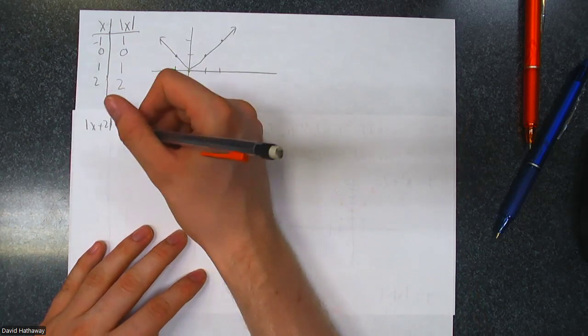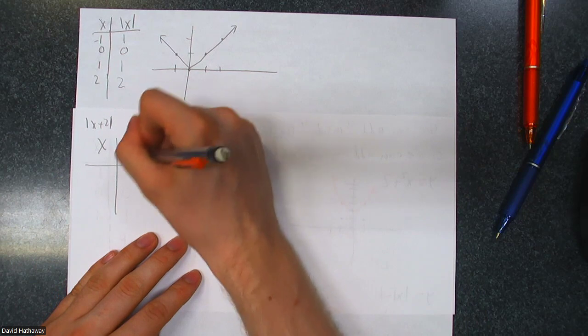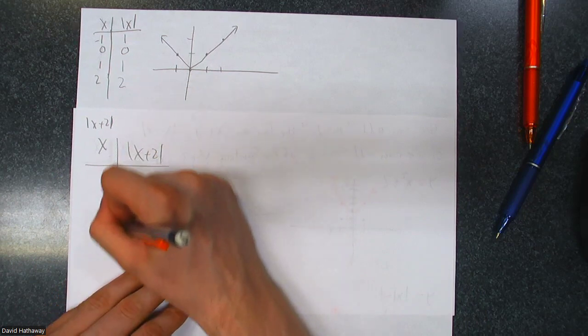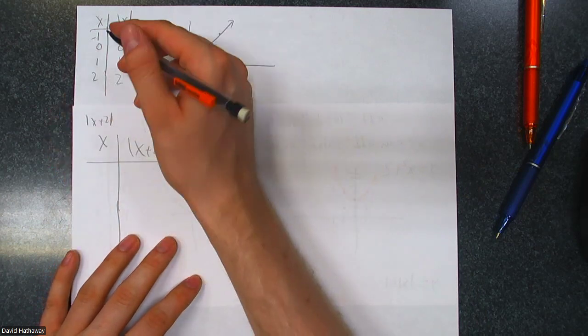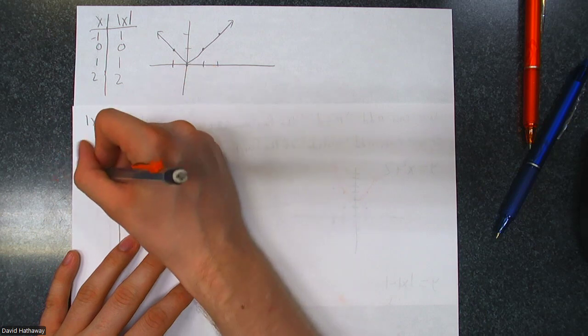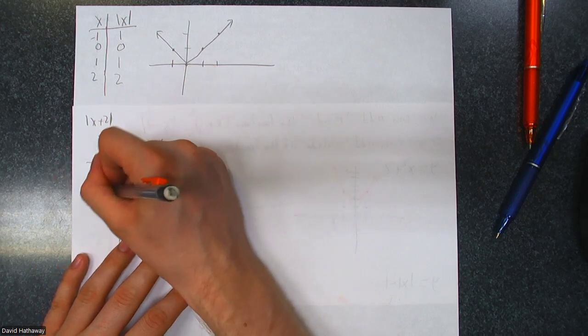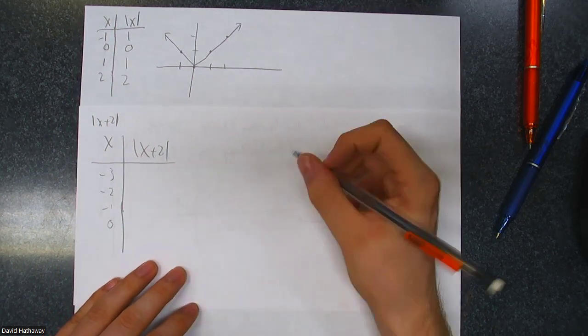So maybe we'll do a little bit of a chart. X, absolute value of x plus 2. And I'll pick -3, -2, -1, and 0.